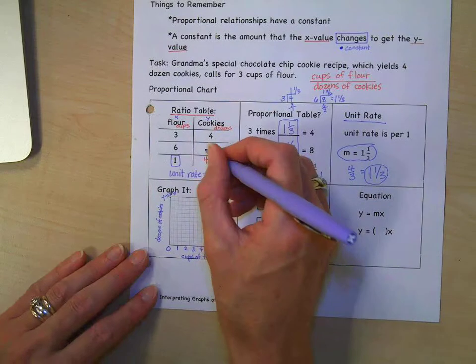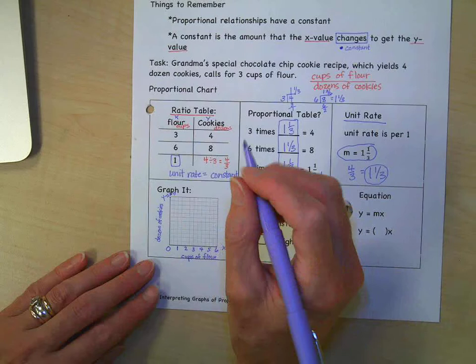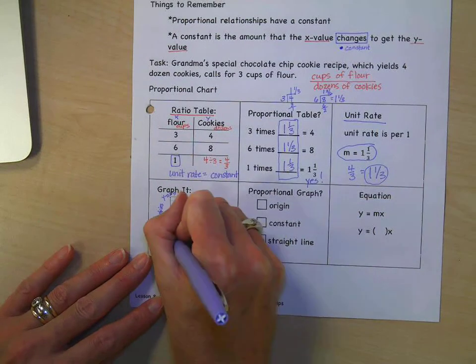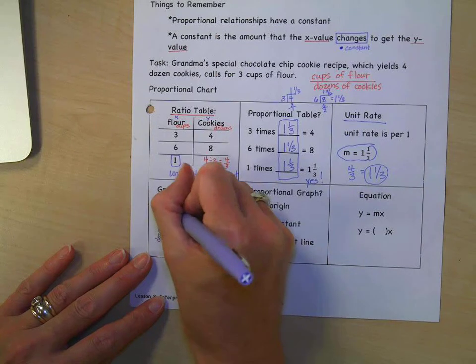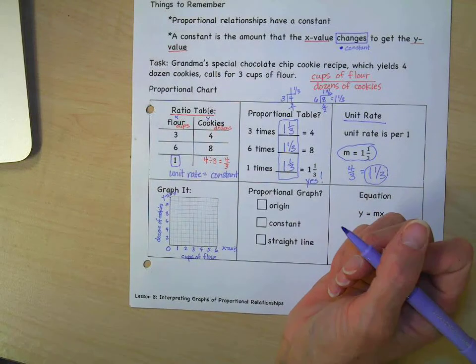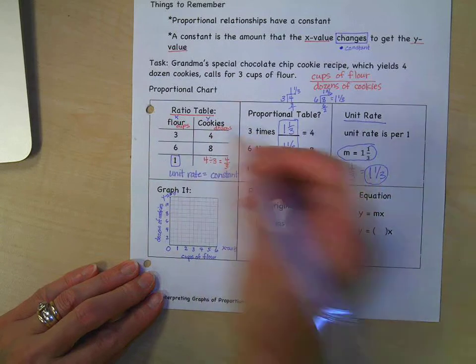So I skip counted on that one. On this, our highest number is 8. So I think if I skip count again, then I'll run out of room. So we'll just show every other one. So this is 2, 4, 6, 8, 10, and 12.